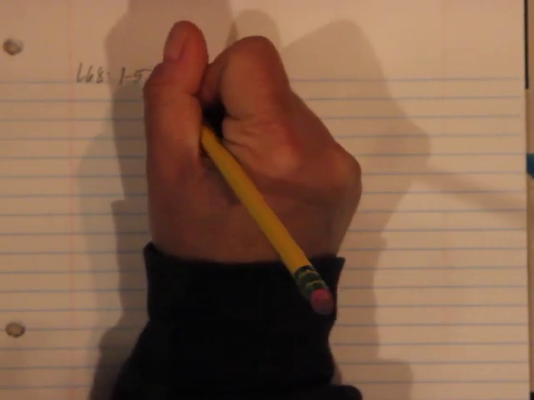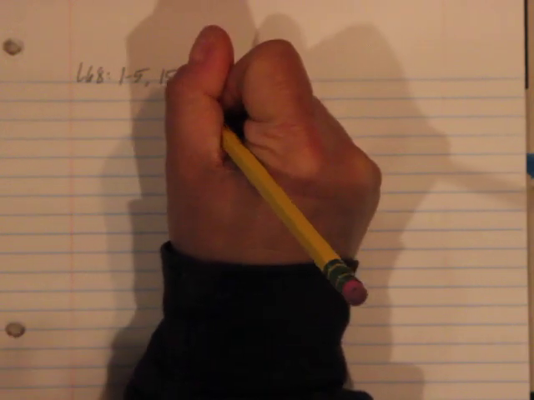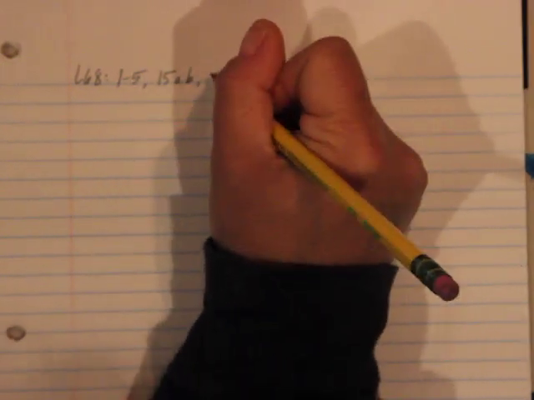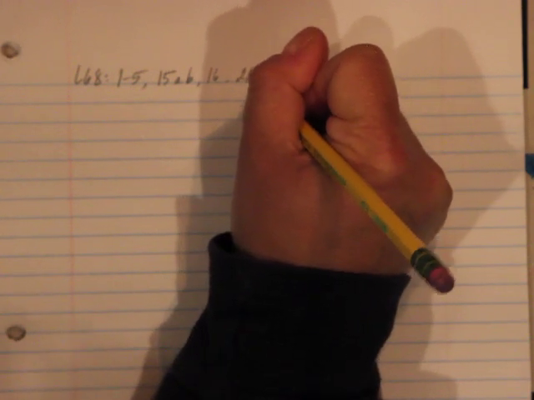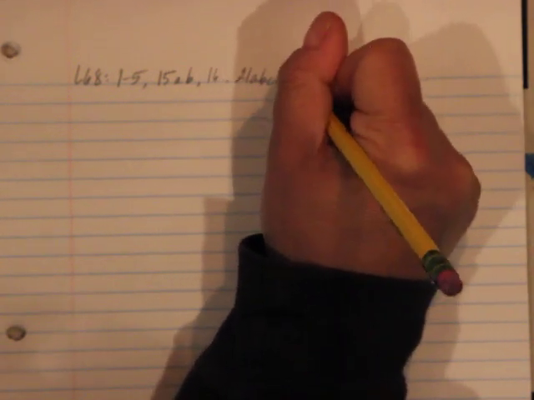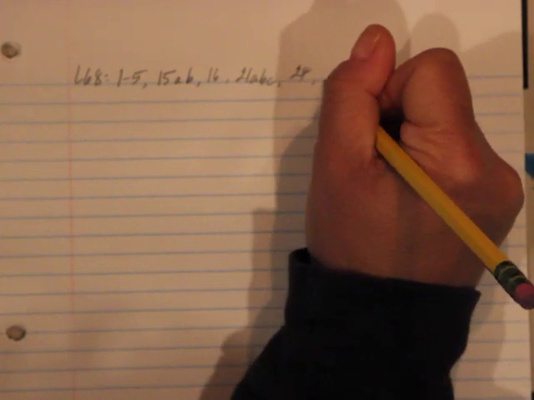Alright guys, time to get started on lesson 68 homework. Great thing about this is that there are only 16 problems. So let's make our way through numbers 1 through 5, 15, A and B, 16, 21, A, B, and C, 24, and 27 through 30.